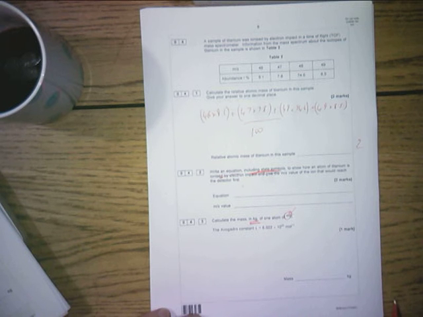So it's 8.1 times 10 to the minus 26. I'm not supposed to say that.